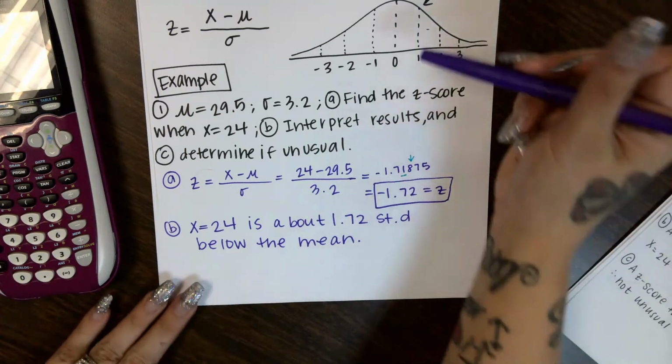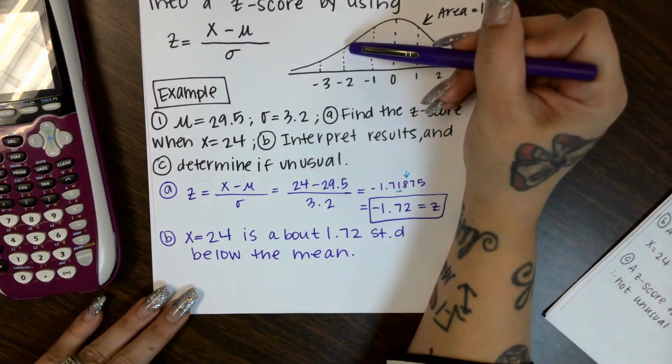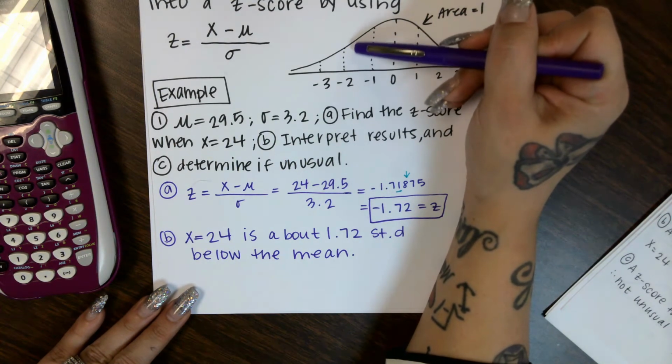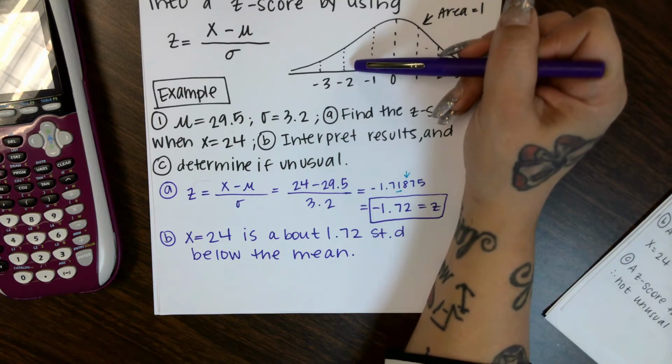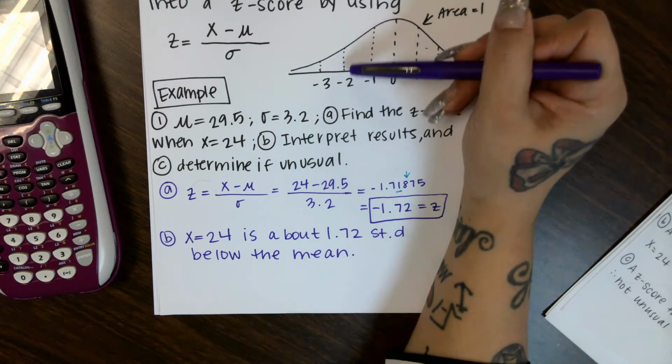So if this is what I'm talking about, I'm about right here. This is about where I am, a negative 1.72. My mean is 0, right? So I'm literally falling below the mean. When my x equals 24, I'm about 1.72 standard deviations below the mean.